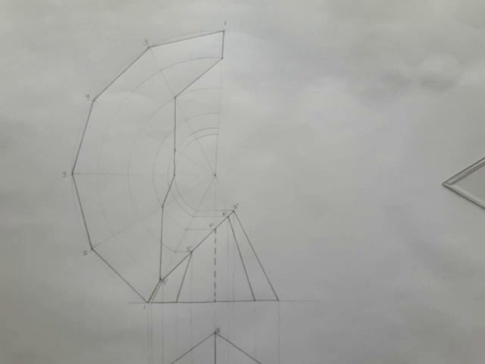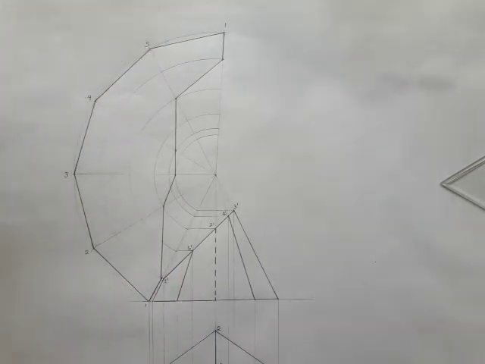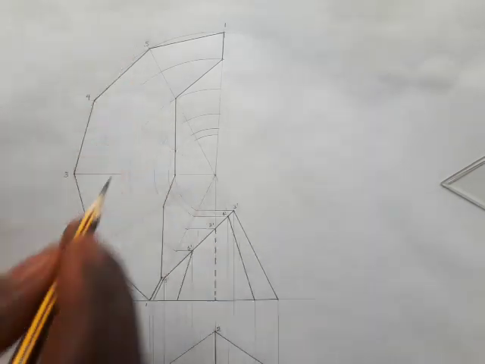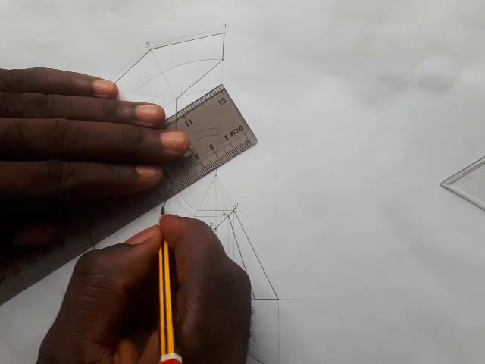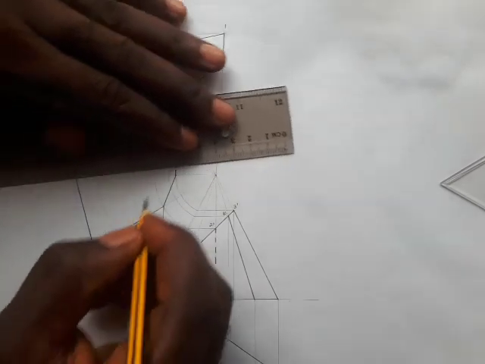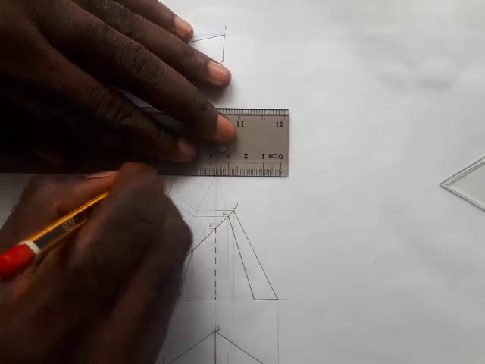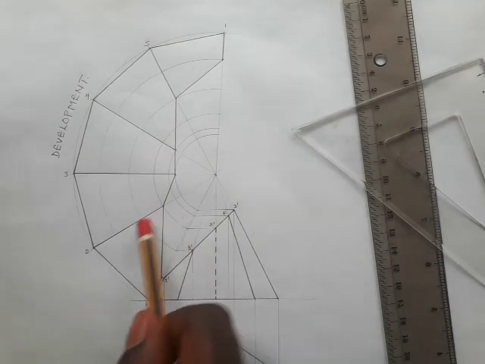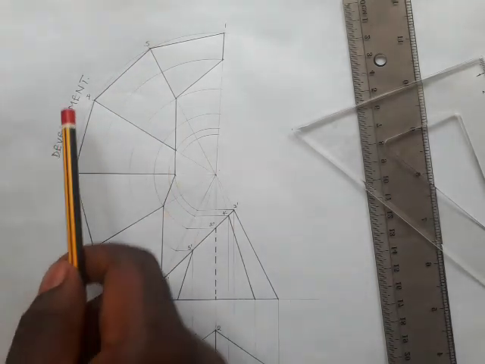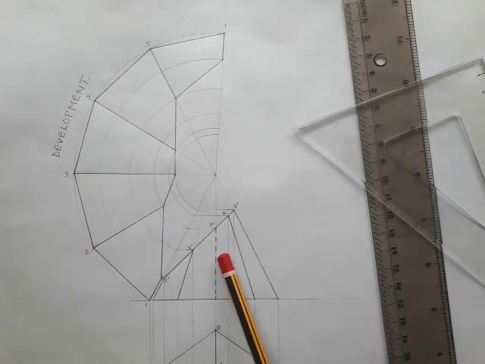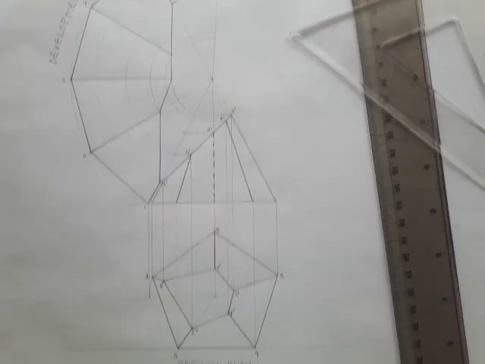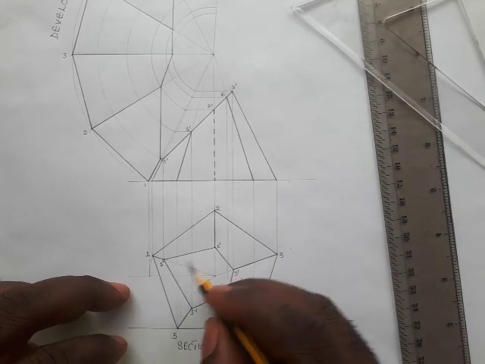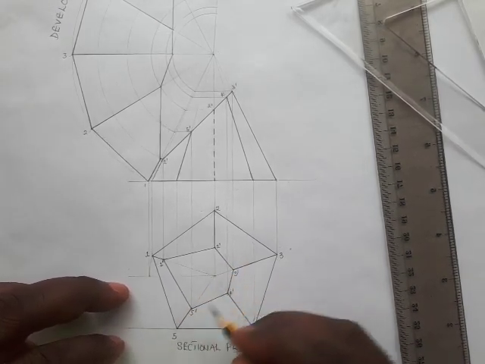Okay, we're almost done. So what we have left is these corners. You have to join them with thick lines. Okay, so here we go. When you're done, that's it. So this is the development, this is the elevation, and this is the sectional plan. All right, now remember I told you I'm going to hatch this because it's where the surface is sliced.